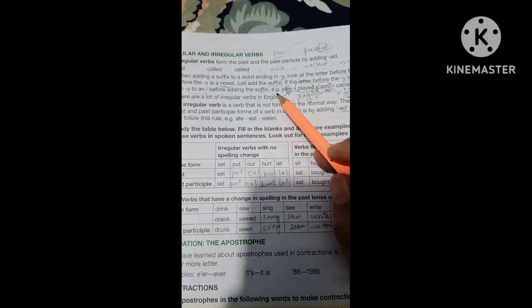The second thing you have learned is that if the verb is ending with y and before y there is a consonant, you will change y into i and then add ed to form the second and the third form. The second rule is that if the verb is ending with y but before y there is a vowel, you will not change y into i but directly add ed, like from play, played and played.